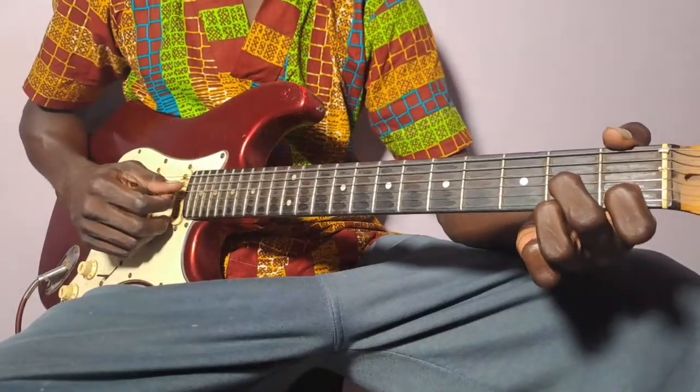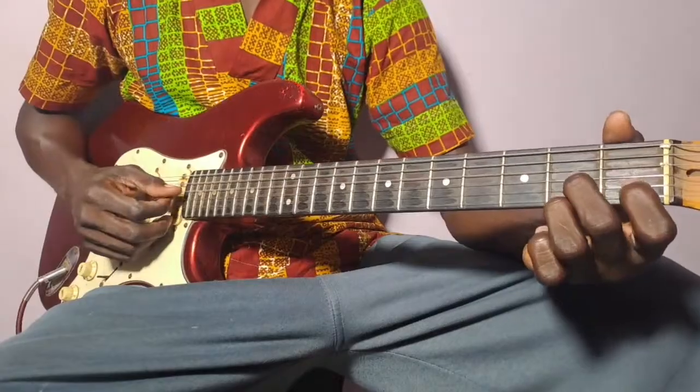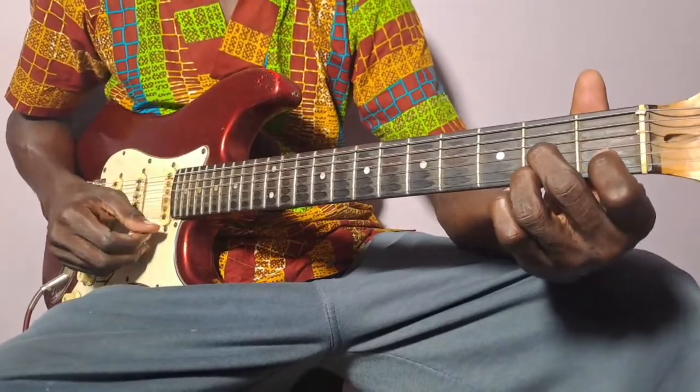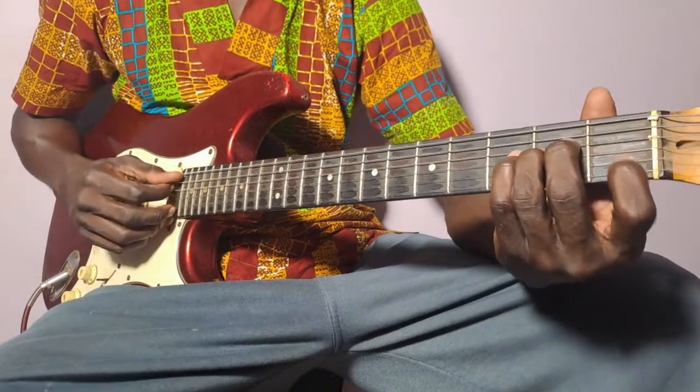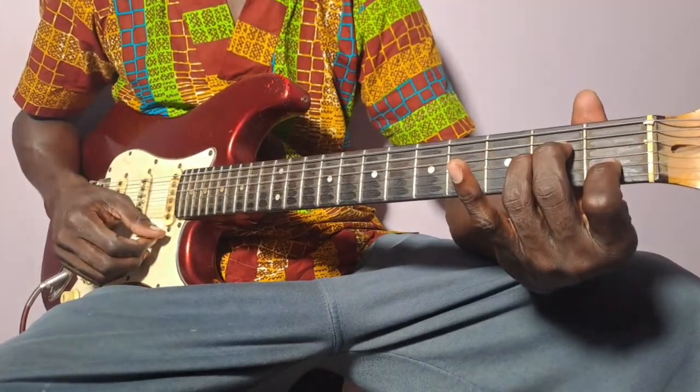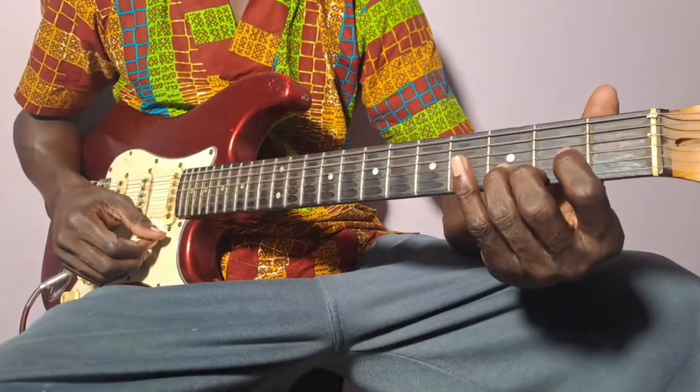That's the D7. So we can play D7 chord, D major, or A minor, or in the name of the solo, that is the fifth chord.